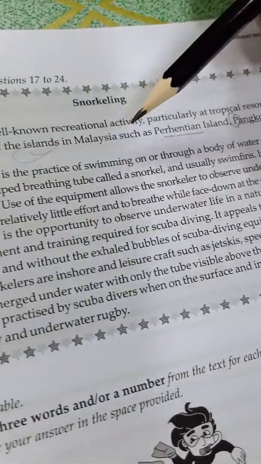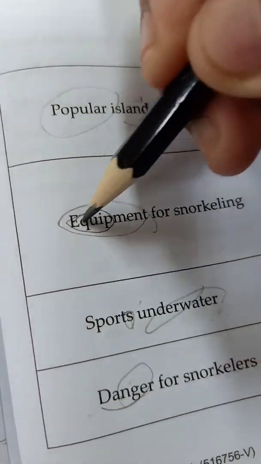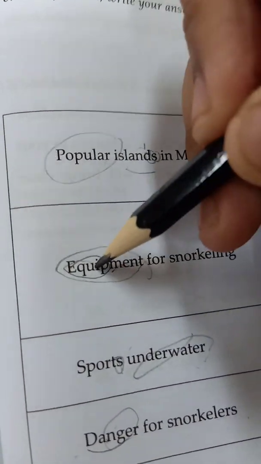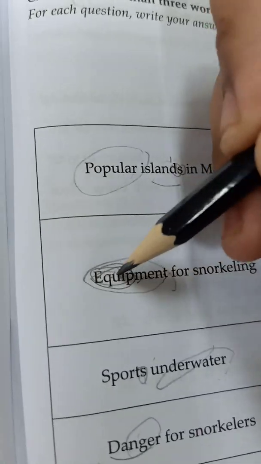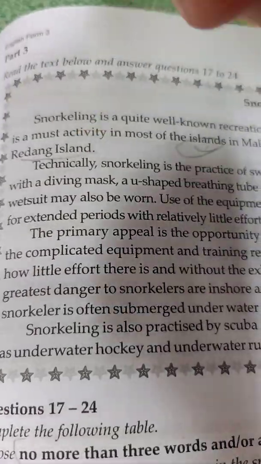Find the word equipment here. If there's no equipped, you need to find here. See? Equipped and equipped. So it's quite the same. If you don't know what it means by equipment, find the word that is almost like this. Let's see this. Equipped. Equip. Equipped. Right. So you can see here.